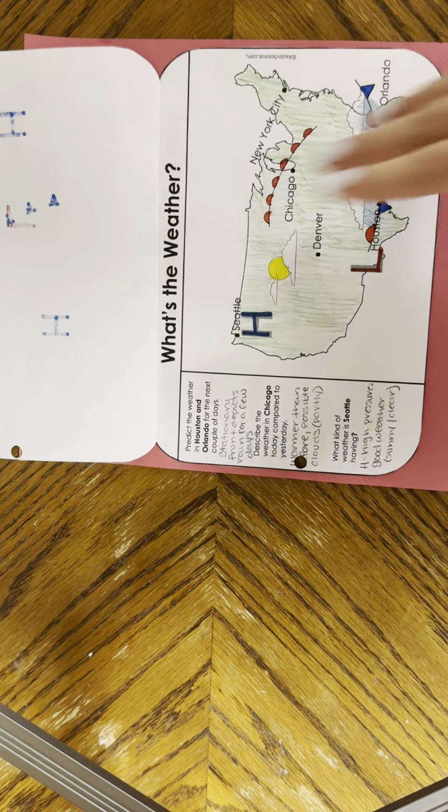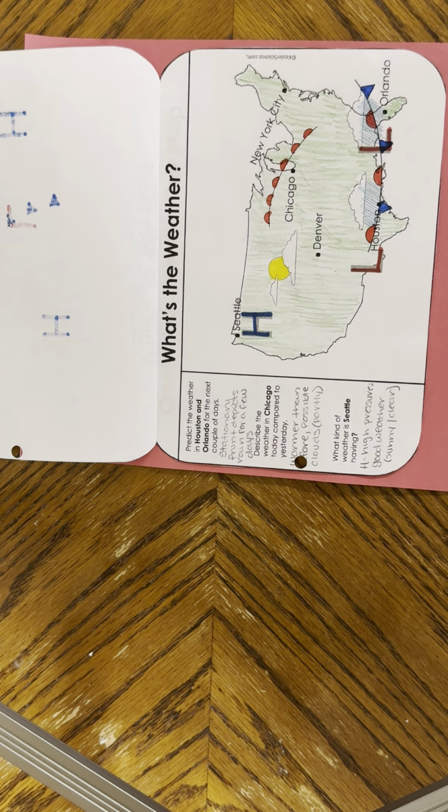For the next day, predict the weather in Houston and Orlando for the next couple of days. And I said the stationary front depicts rain for a few days since it's already there. Describe the weather in Chicago today compared to yesterday, and I said that it is warmer than before, possibly partly cloudy. And then what is the weather in Seattle? I said since the high pressure, it's sunny, clear, good weather.